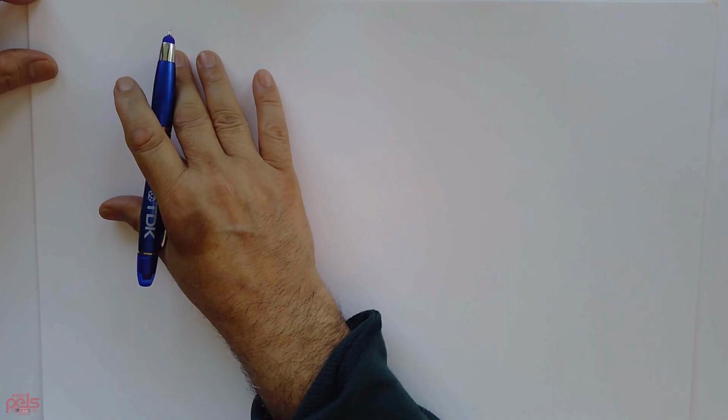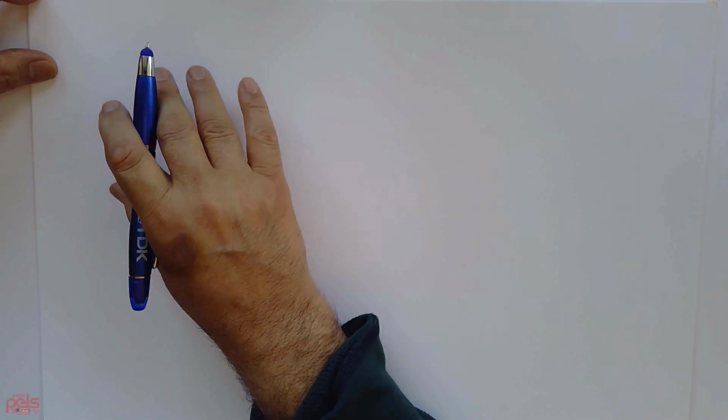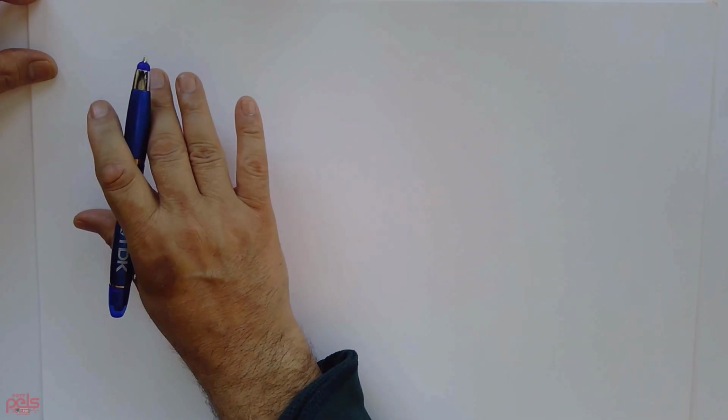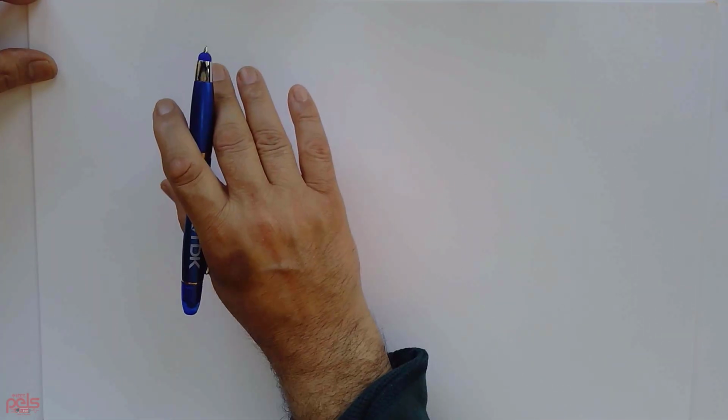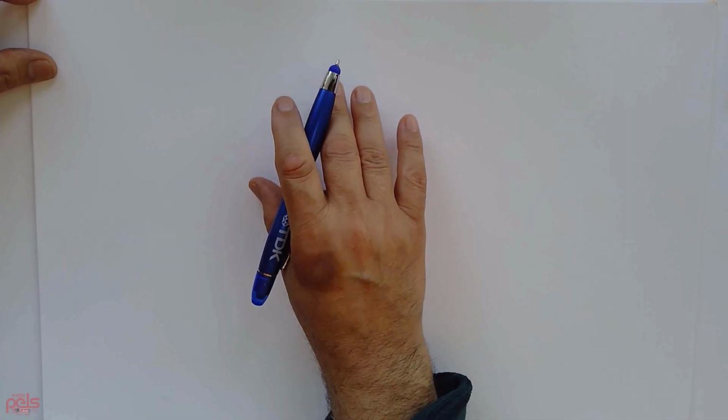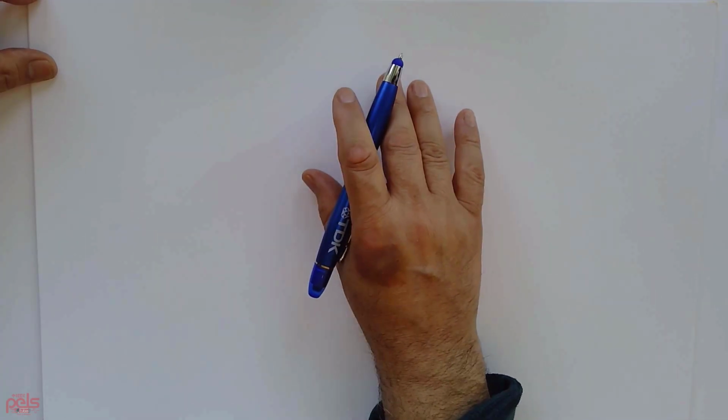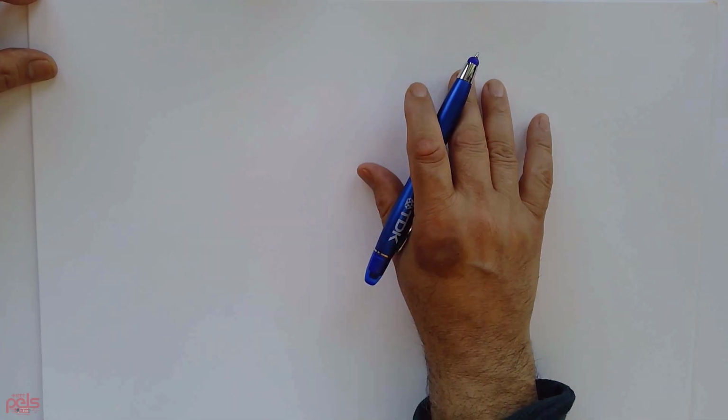Okay, well, I'm going to show you how to do a discontinuous flyback, but the techniques will be exactly the same for a continuous conduction mode forward or buck.